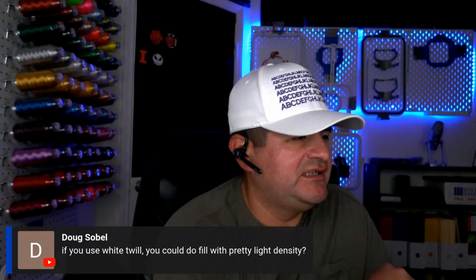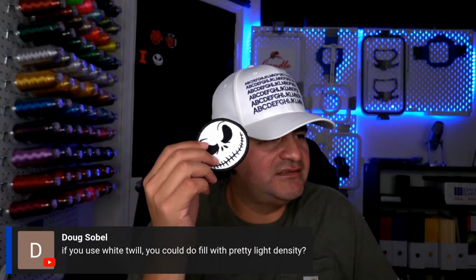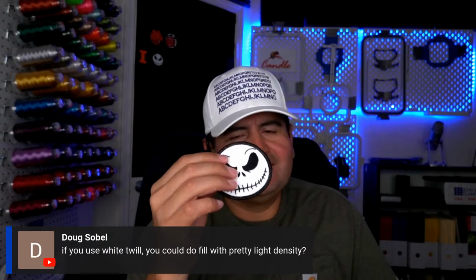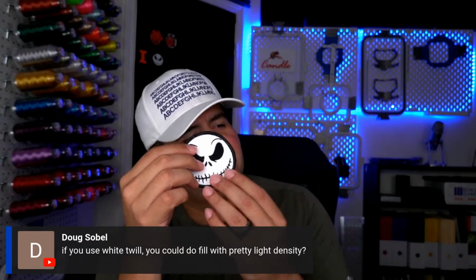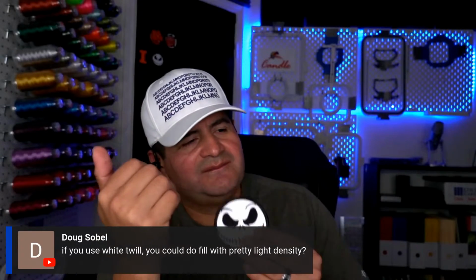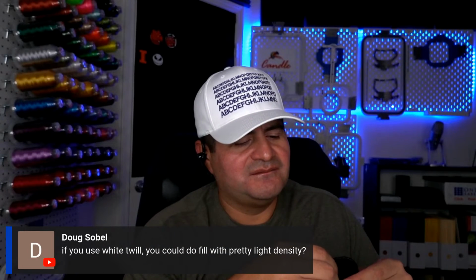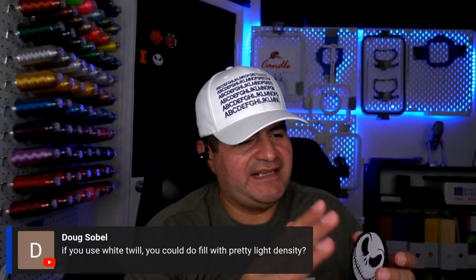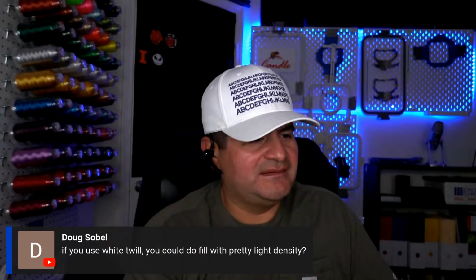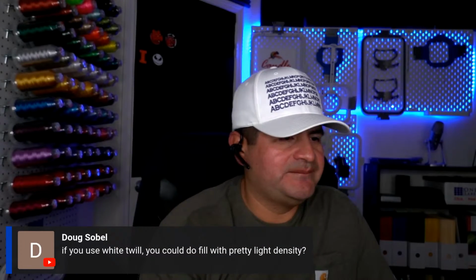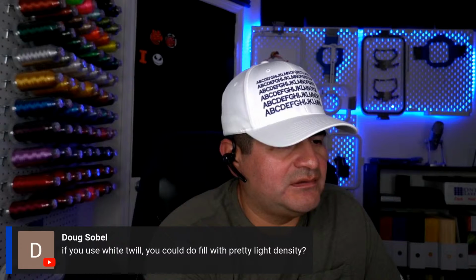I like this one right here. Doug, thank you for sharing. If you use the white twill, just like we did, you can still put a fill. Just put a light fill, so you don't have to put it heavy. Fills, tatami stitch, you don't have to put it heavy. You could open up the density a bit.